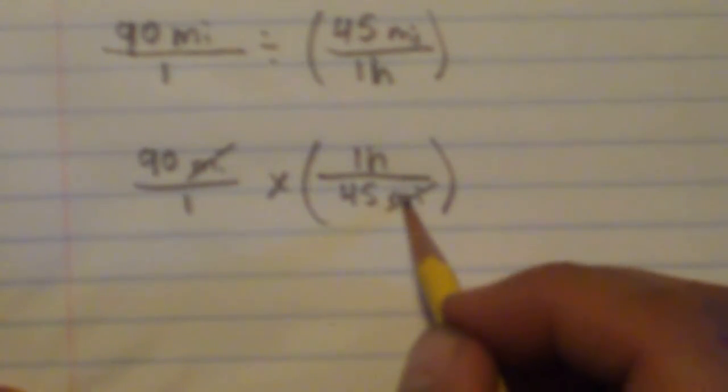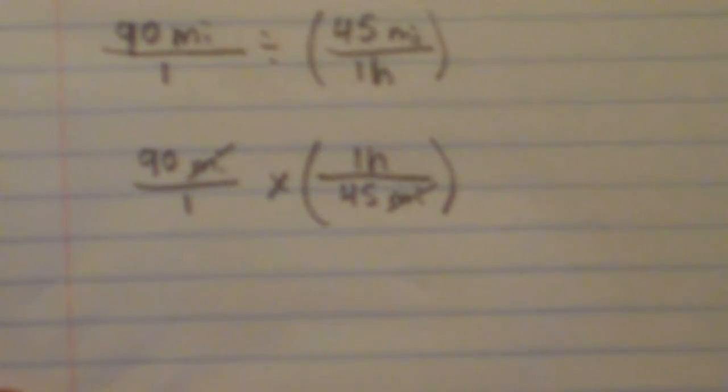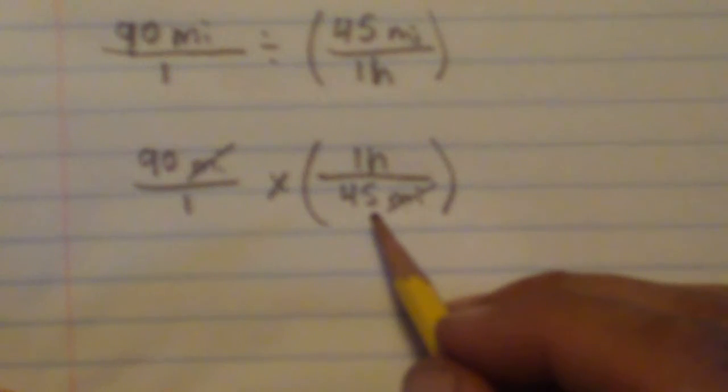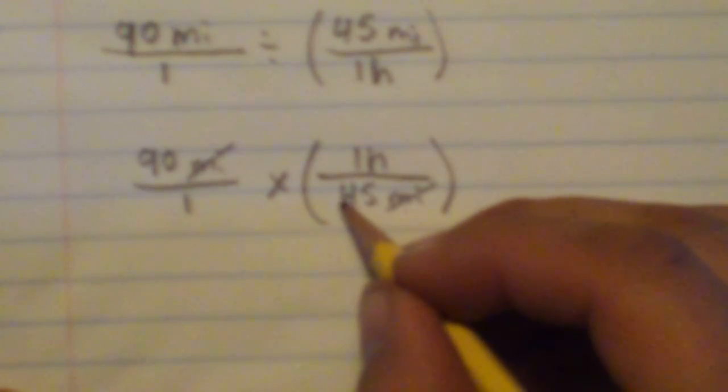because 1 mile will fit into 1 mile one time. And then 90 and 45. If you wanted to do some cross-canceling there, I know 15 will fit into 90, and 15 will fit into 45. 15 goes into 45 3 times.